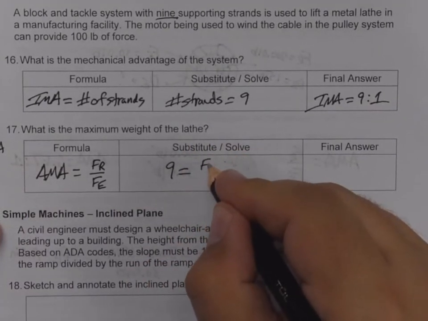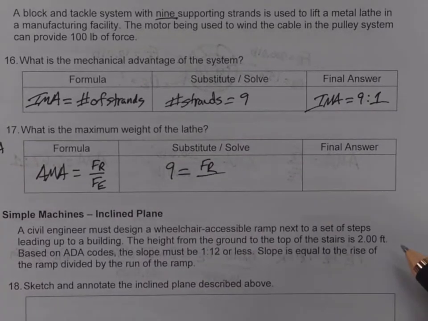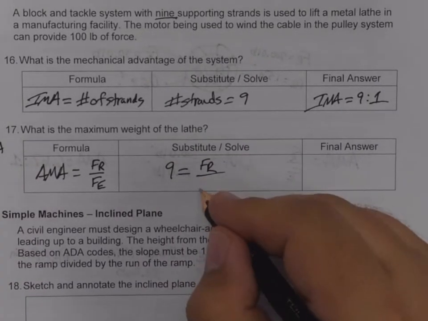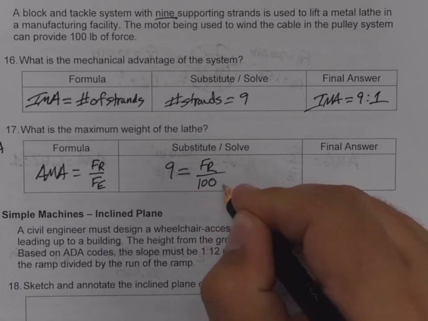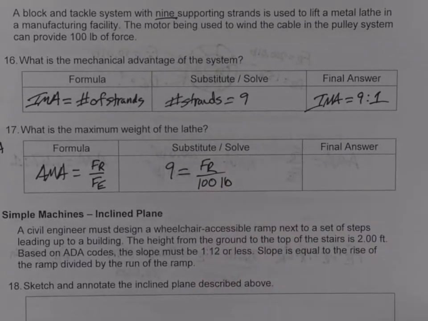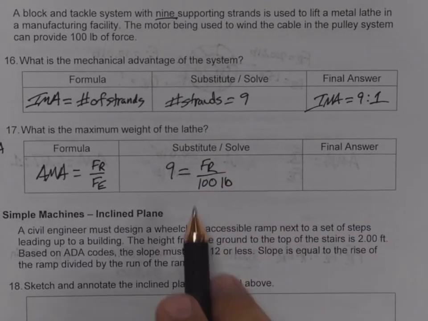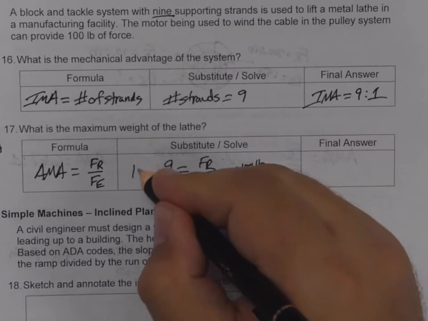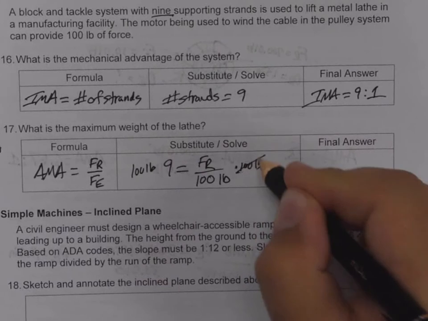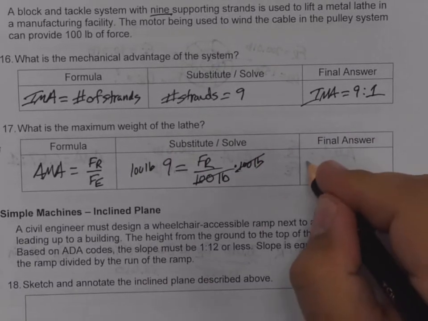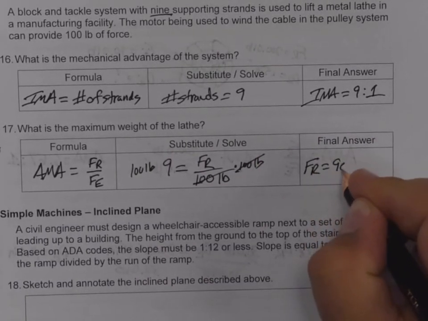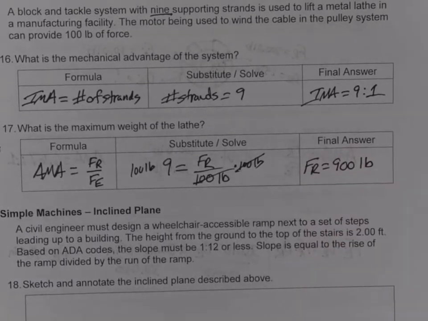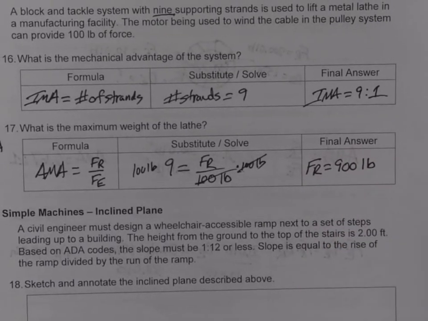Resistance force is what we're looking for, because they want to know the weight of the lathe, and they say the motor is providing 100 pounds of force. To solve this, we multiply by 100 pounds on each side to get FR by itself, which means we've got a 900-pound lathe that is being lifted in this manufacturing facility.